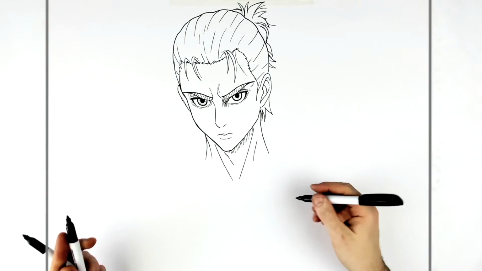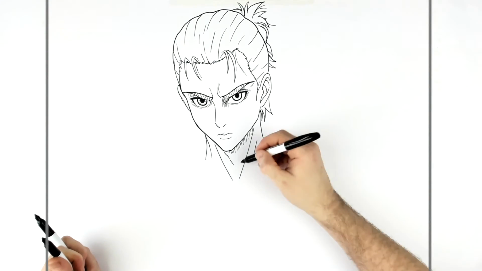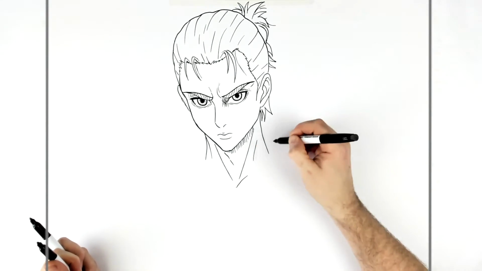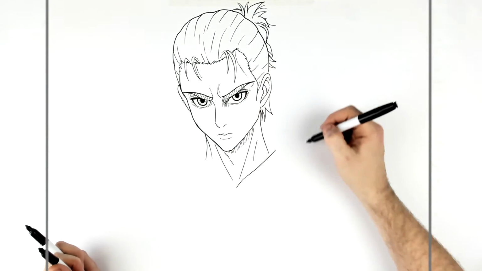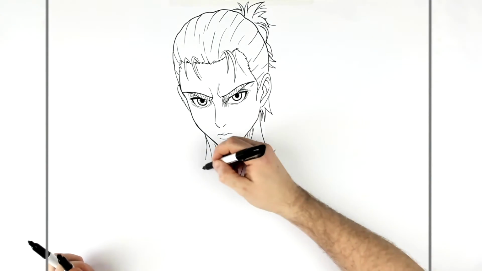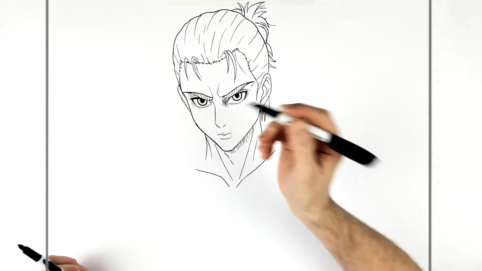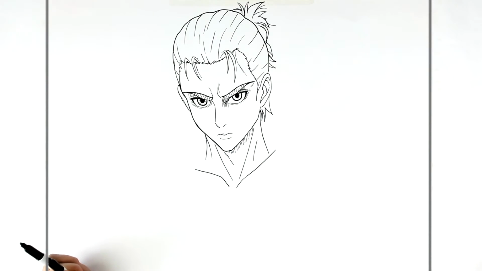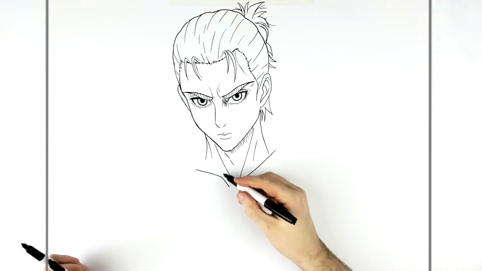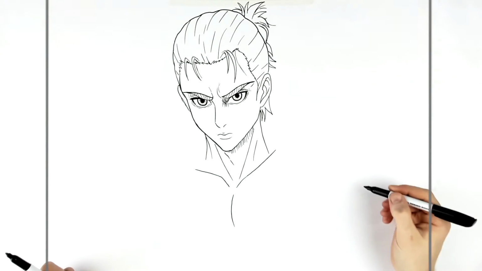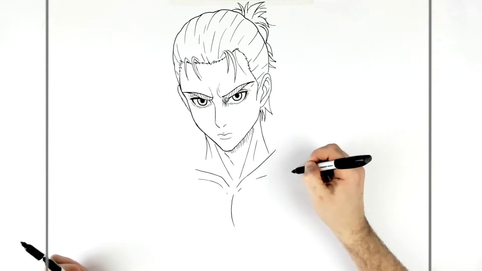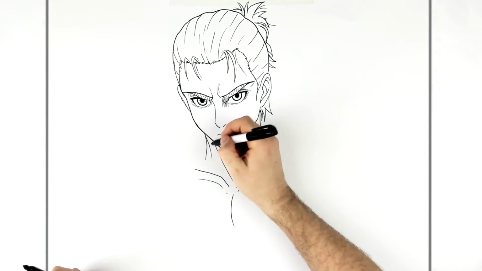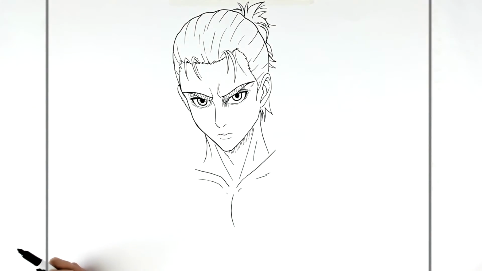And then collarbones go this way. Collarbone goes that way. And then we do a center line for his chest, just curving there. There might be some more lines like that, real skinny, yet muscly at the same time.